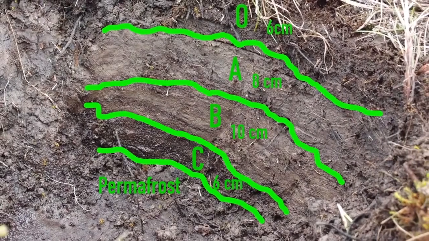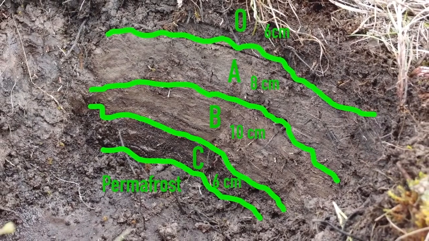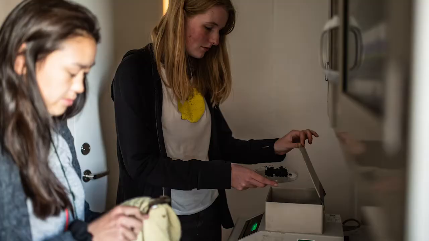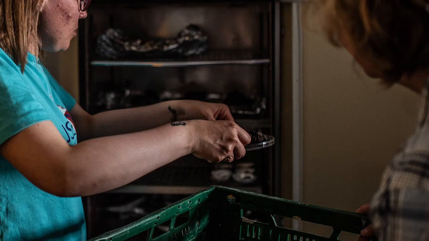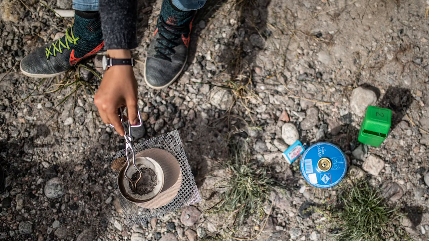We took a sample from each layer in every pit that we dug. We put those into dishes and weighed the samples, then put them into a dry oven to measure how much water each one contains. After the soil was dried, we burned the samples to measure the amount of carbon each one contained.